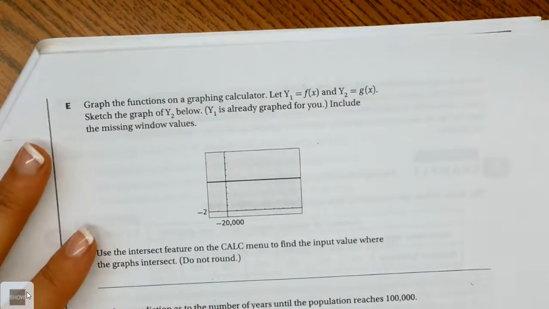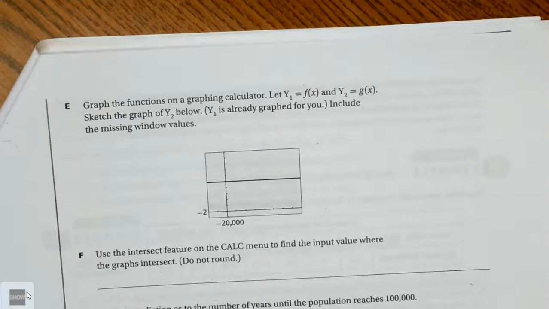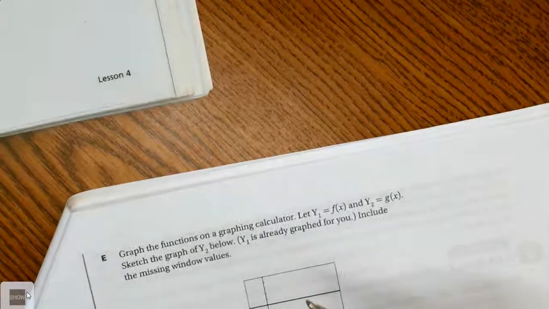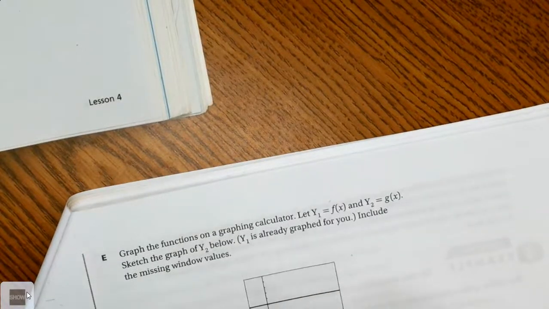Graph the functions on a graphing calculator. Let y1 equal f of x and y2 equal g of x. Sketch the graphs and include the missing values. Okay, so we're not going to use a graphing calculator, so I'm just going to show you what this graph should look like.